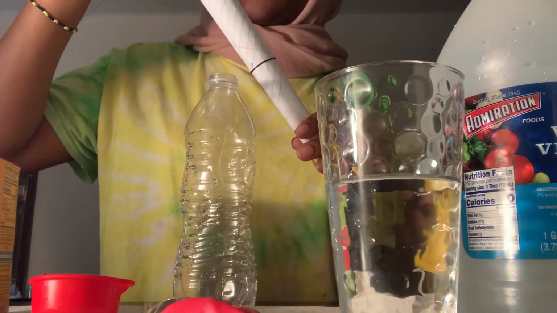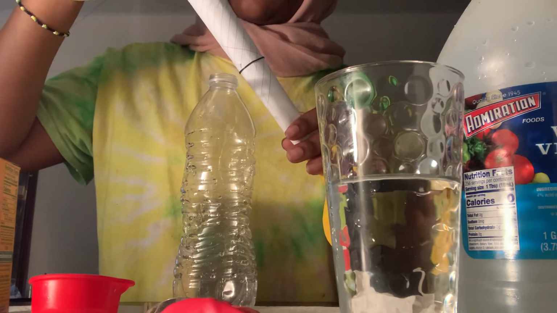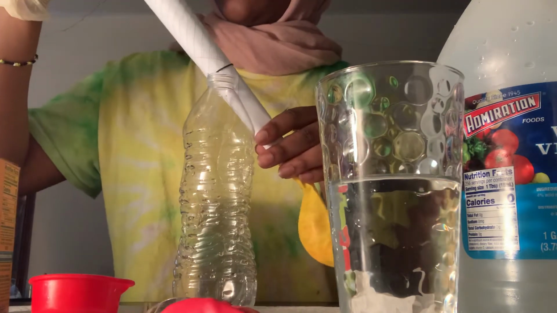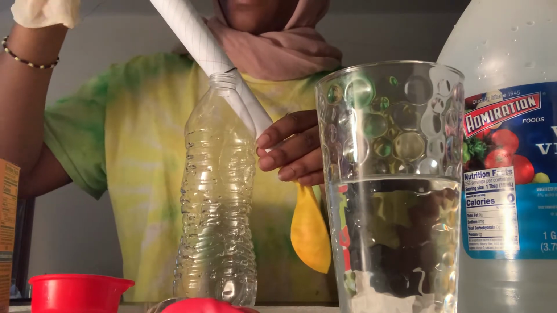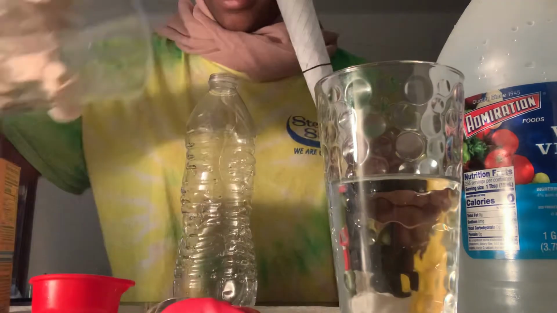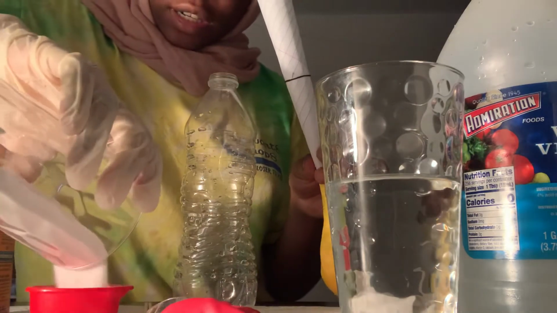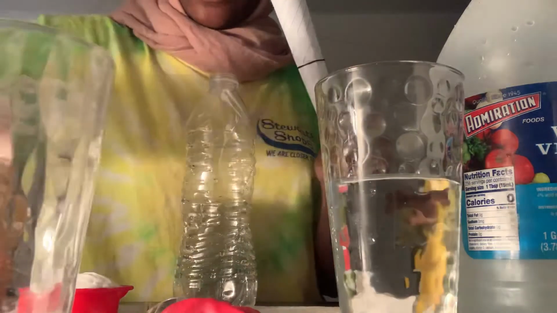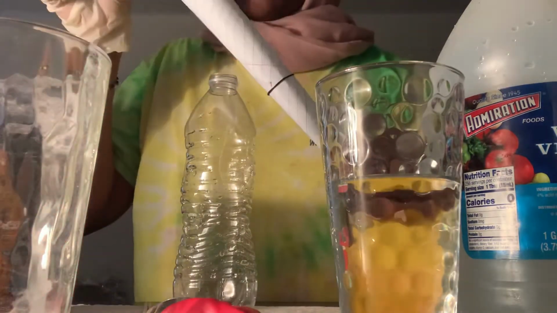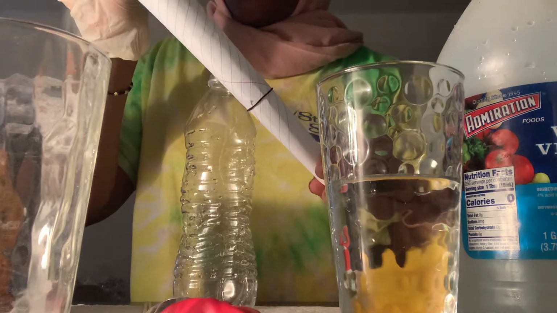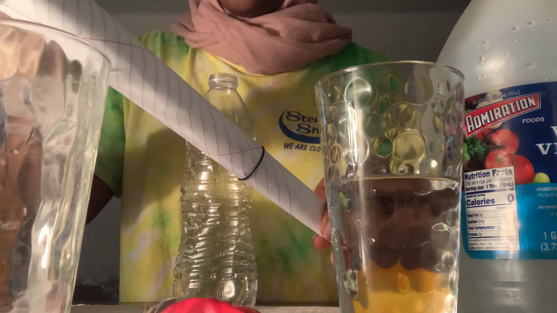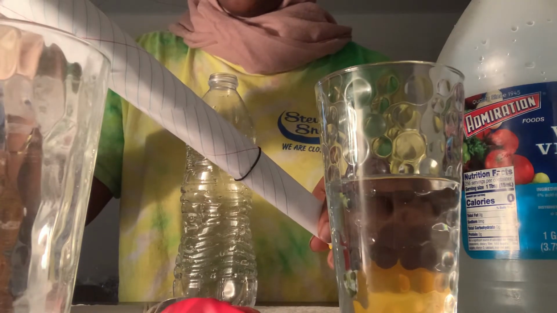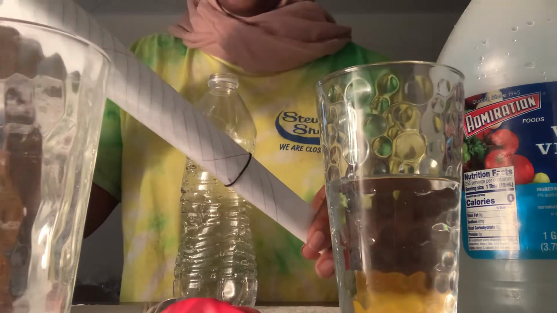I'm trying to be very steady. This takes some skill. Ooh, see, we spilled some, but that's okay. I'll just pour it in here, and add a little extra. So you see I've spilled a few drops, but I'll just replace it with more. This measurement doesn't have to be exact.